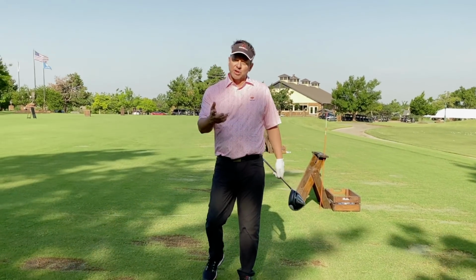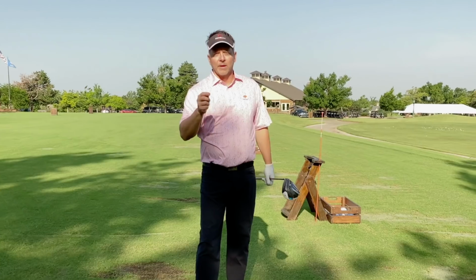Anyway, that's transition. I didn't talk about arm movement yet. In the next segment, we're going to talk about how the arms then move in the downswing once you get the lower body moving.